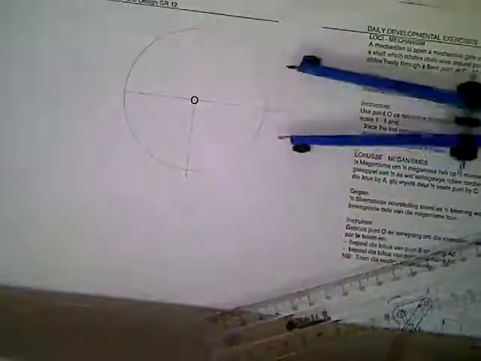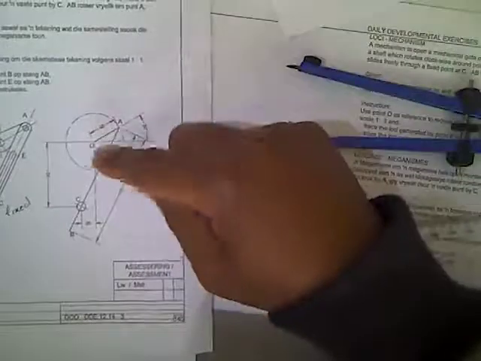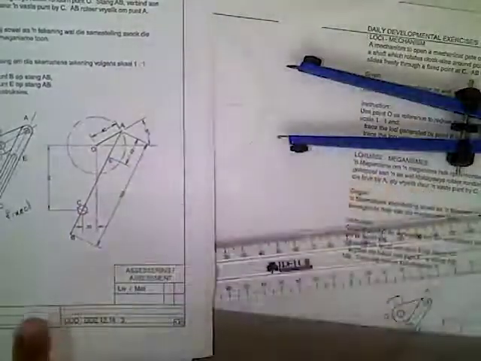It says it's 40 millimeters. Again, 40 millimeters. And then you have this distance of 90. You measure that distance 90.